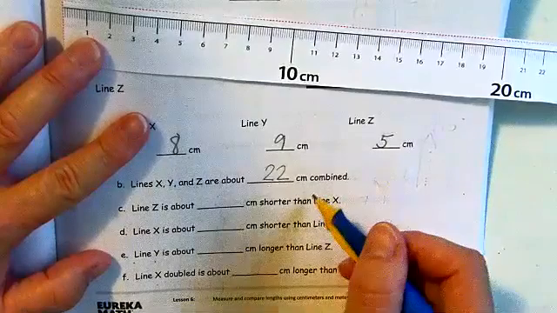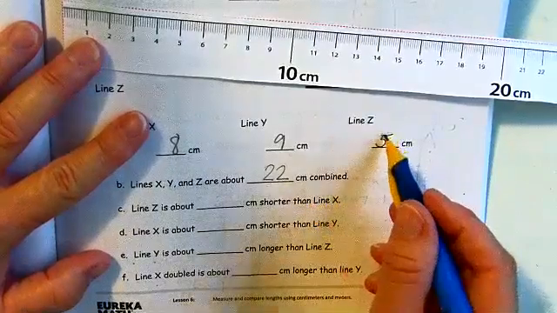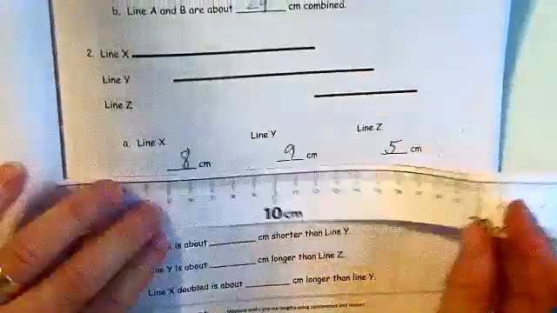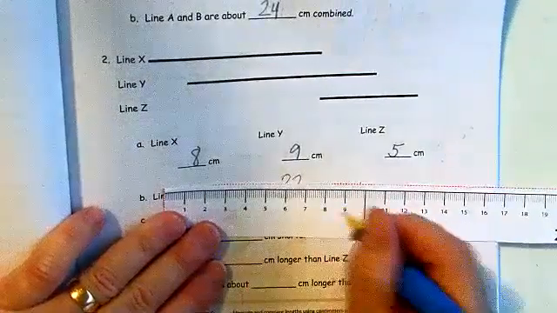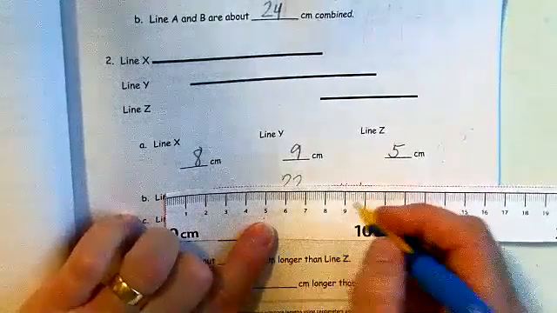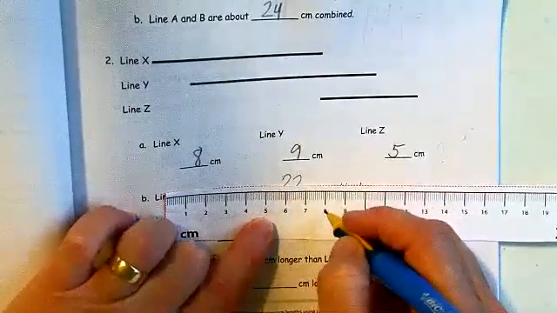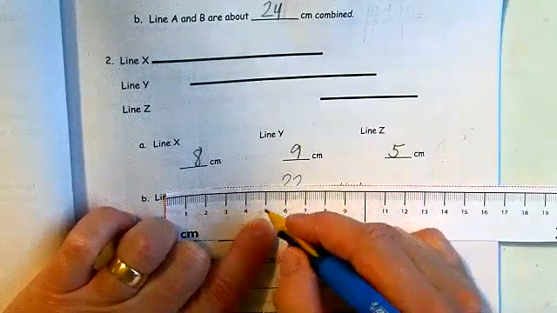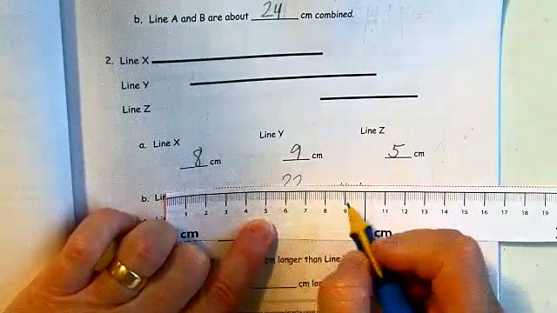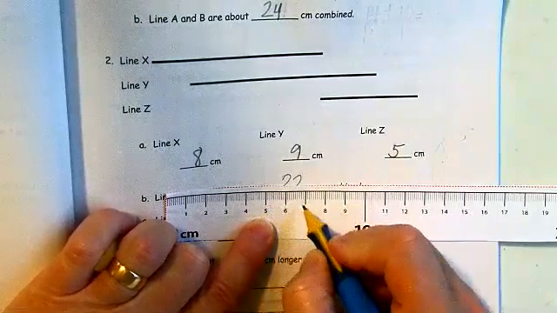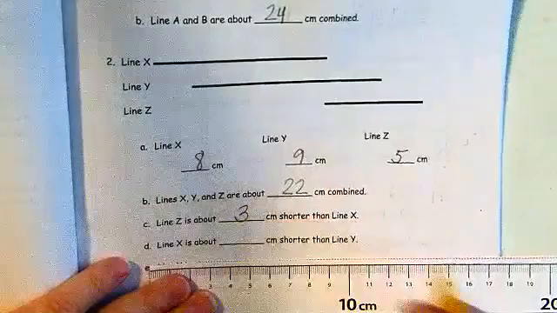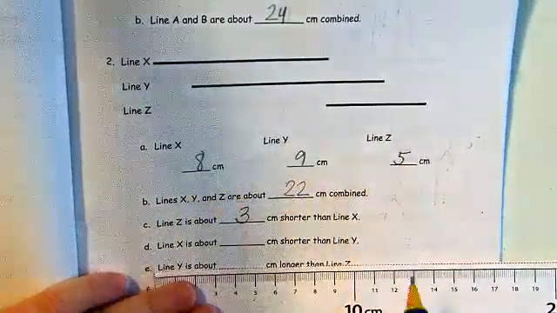Now we're going to compare. Line Z is how much shorter than line X. We want to know the difference between line Z and line X. So here is line Z at 5. Here is line X at 8. What is the difference between them? How many centimeters are between them? We can count up from 5 or down from 8. 1, 2, 3. There are 3 centimeters between line X and line Z.